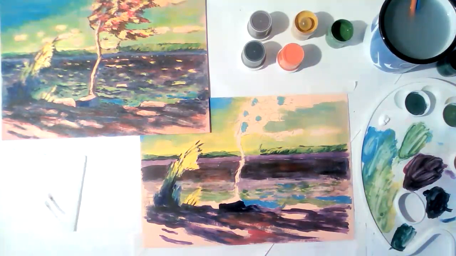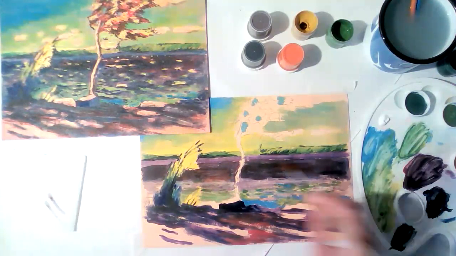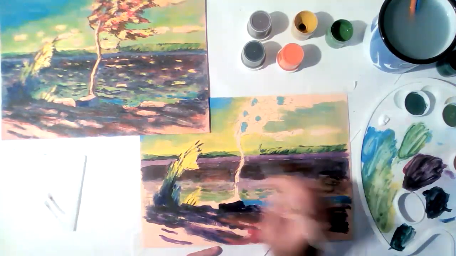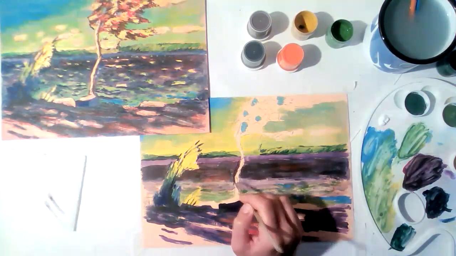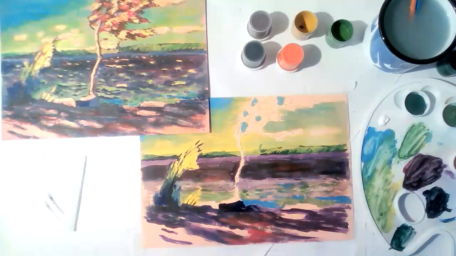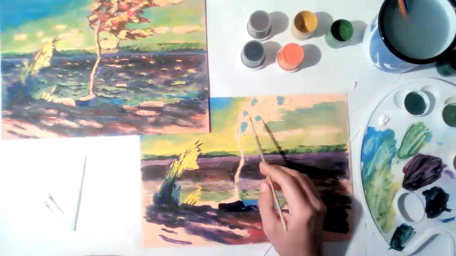Yeah, so for the tree, I had my paper painted already in the color. I'm thinking maybe I just leave the paper and go with the brown for the trunk.